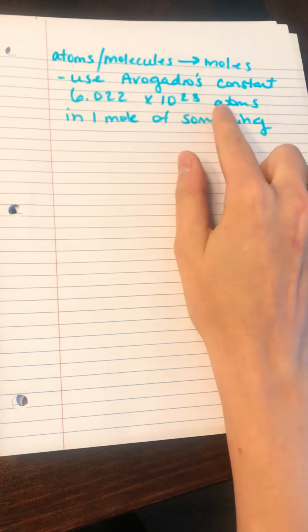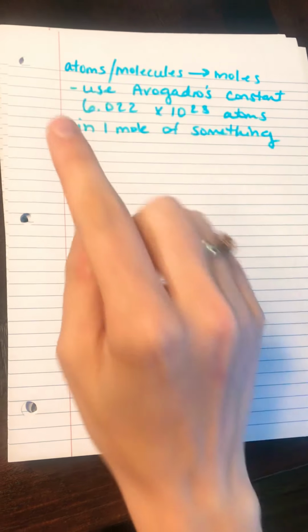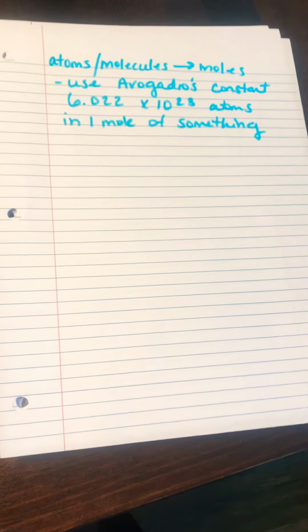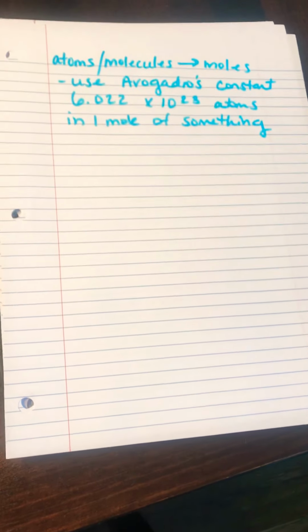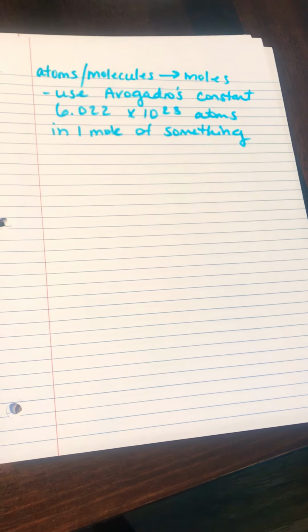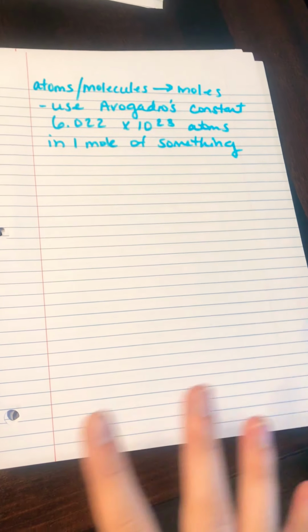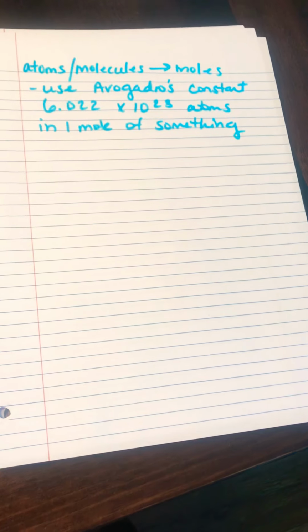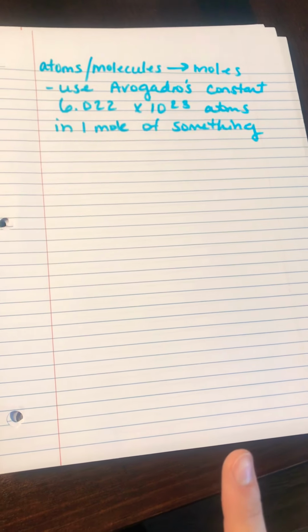What? Well, it's talking about atoms. And those atoms are in 1 mole of something. So when I say 6.022 times 10 to the 23rd, or Avogadro's constant, I'm saying that's how many atoms are in 1 mole of something. So that's my relationship between atoms and moles. And by knowing that, I can perform the calculations the way I would any other conversion that I do, because now I have a conversion factor.